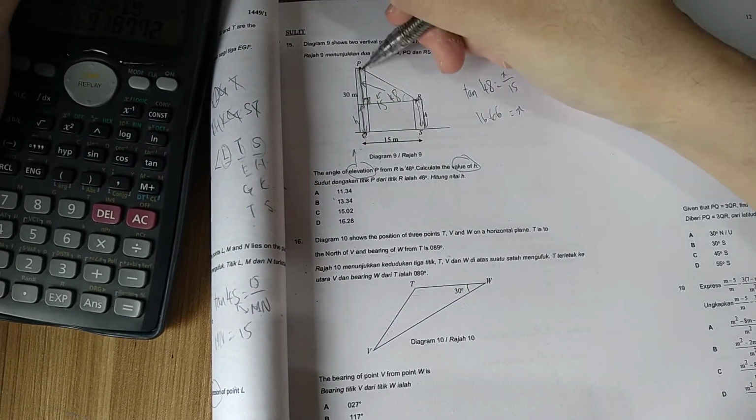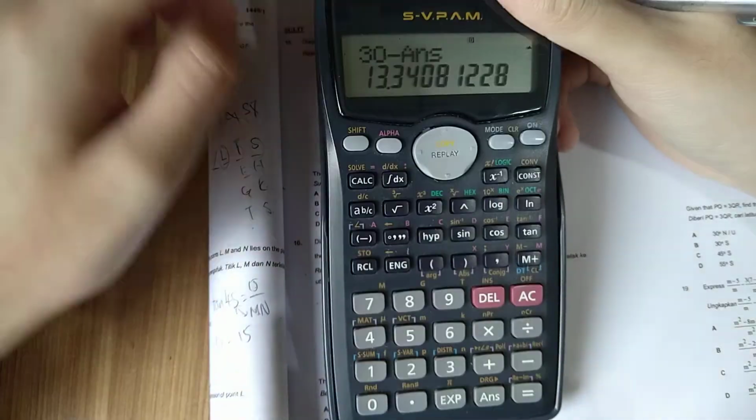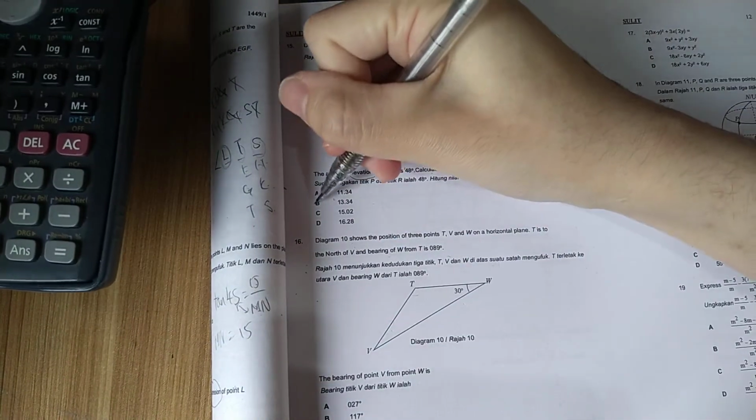But this is not the answer yet, because you have to take 30 minus the answer, right? Because you want the bottom one. So 30 minus the top one. So 30 minus answer, so 13.34. So the answer is B.